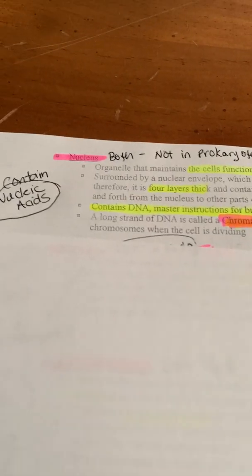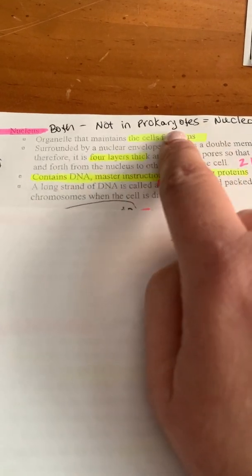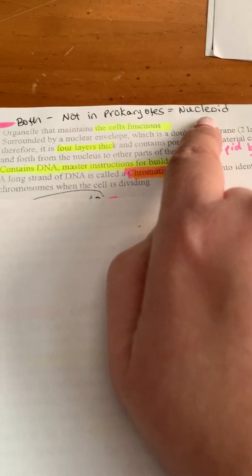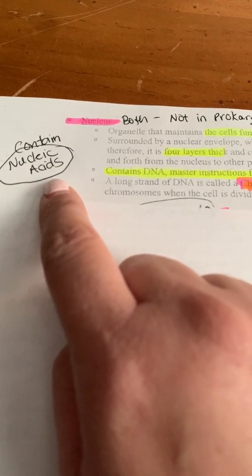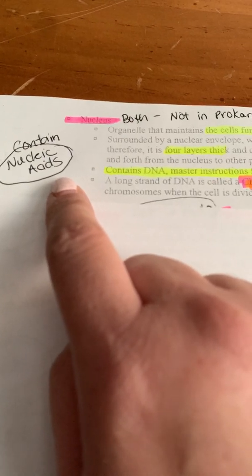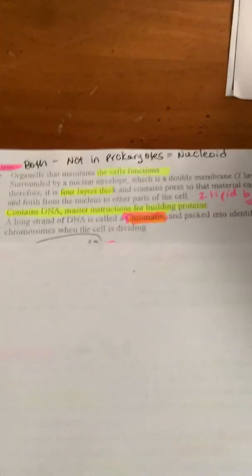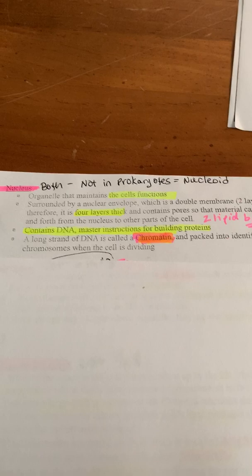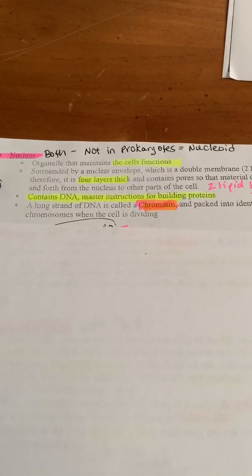All right, so this one is the nucleus. It is in both plants and animals, but it's not in a prokaryote. Remember, a prokaryote has a nucleoid. This contains the nucleic acids. One of the learning targets you need to know for this unit is where the organic compounds are kept or made in the cell. So this one, nucleic acids, are found in the nucleus. And the nucleus, it controls everything. It's like the brain of the cell. It's the organelle that maintains the cell's function.